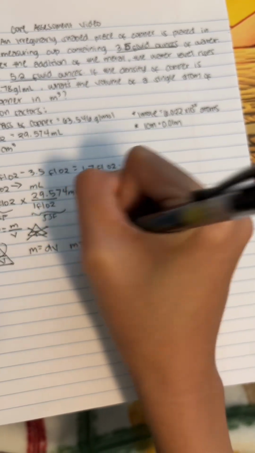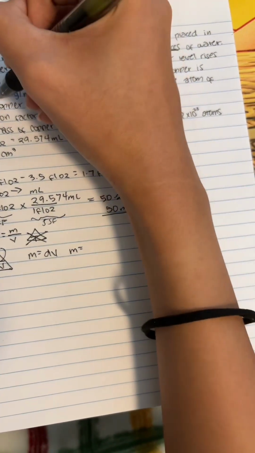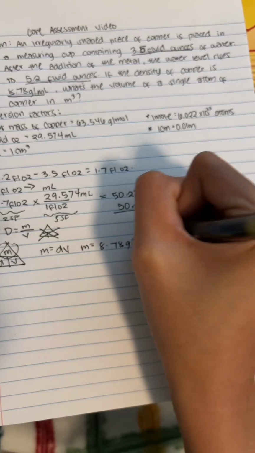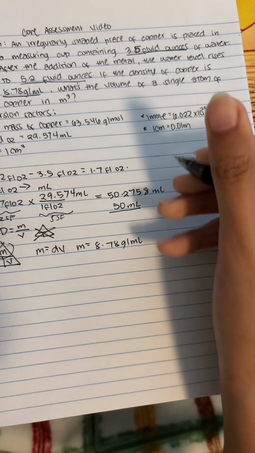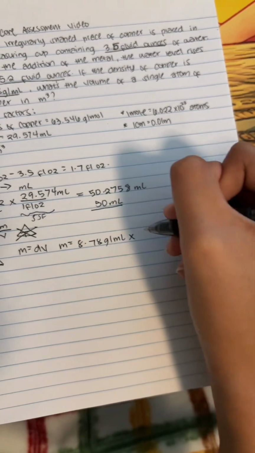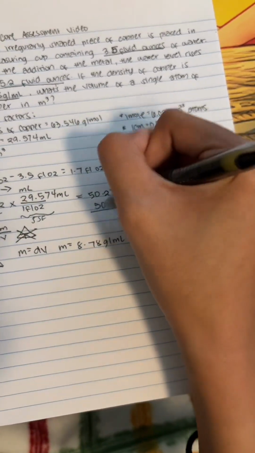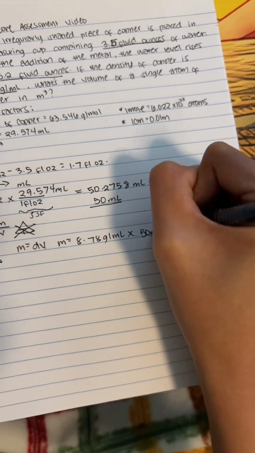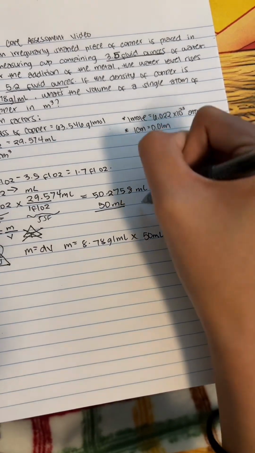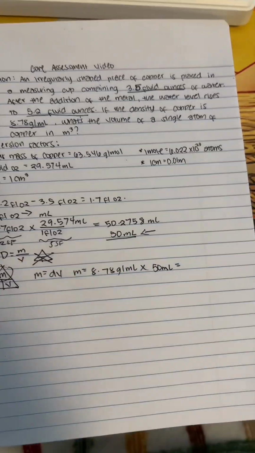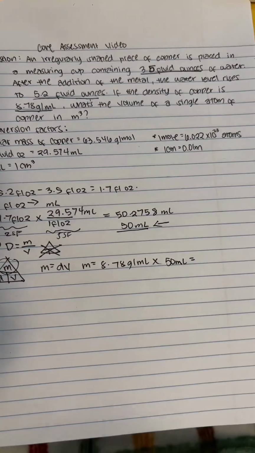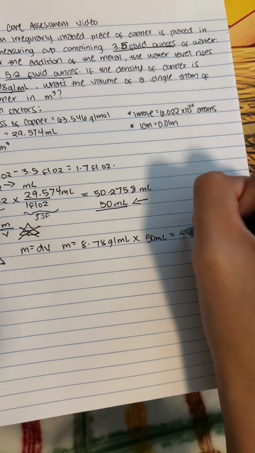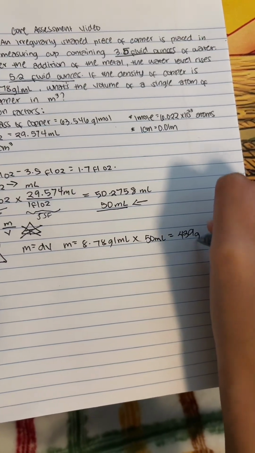Our density is 8.78 grams per milliliter times 50 milliliters, which is this one. So if we plug that in, we get 439 grams.